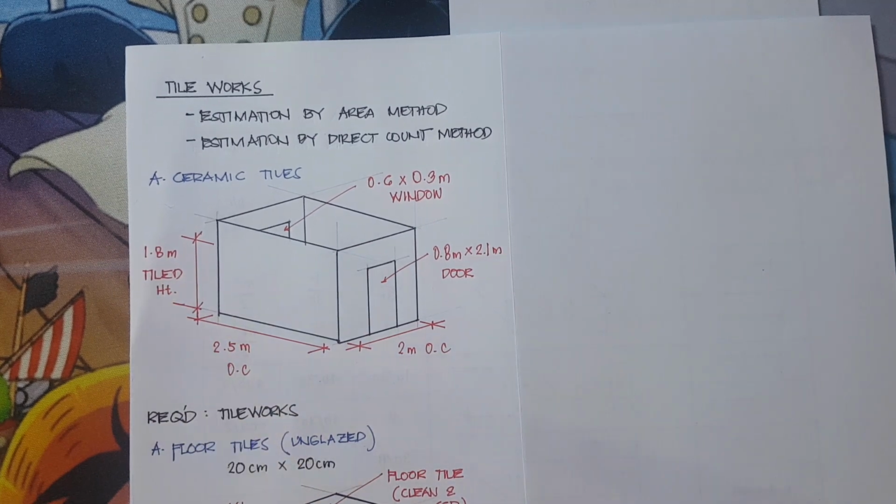When we say tiled height, this is the height na kung saan hanggang doon lang yung lalagyan natin ng tiles. Okay? It is a common practice before in the construction industry na at a certain height of 1.8 meter, or not specifically 1.8 meter, nagva-vary din naman yan, depende sa designer.